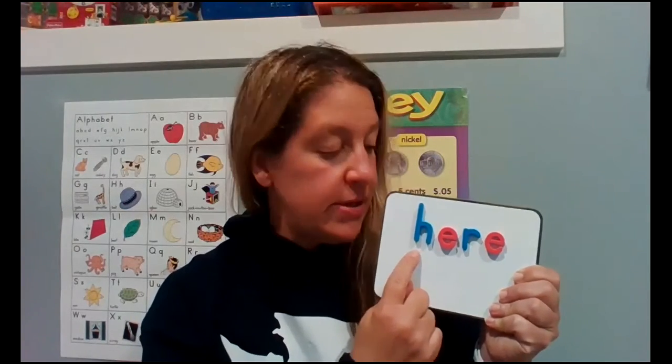Another word that we're going to see a lot in our story today is the word here. I'm going to build the word here for you just so you can get a refresher of the word here. This is another word we're going to see a lot, and this is another one of our high frequency words, here. All right, take a picture of that in your mind and try to remember it when we see it in our book.